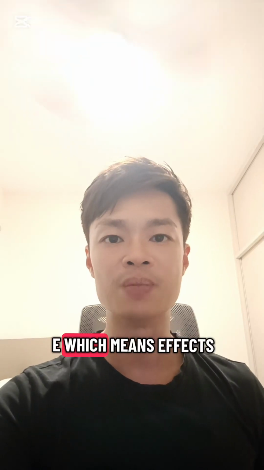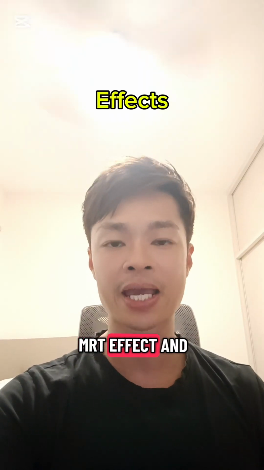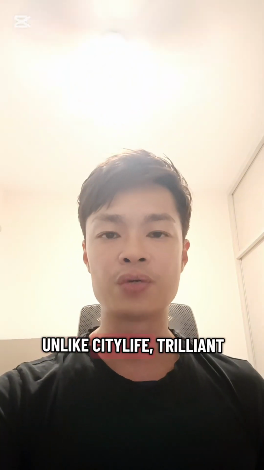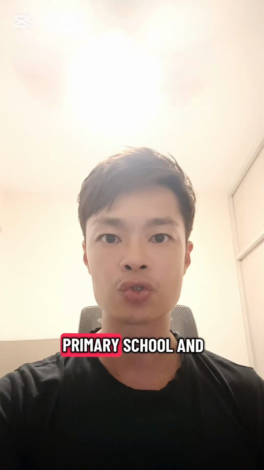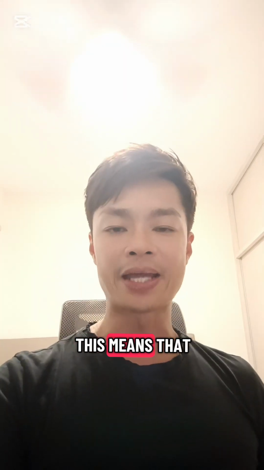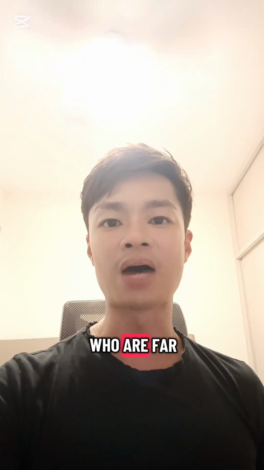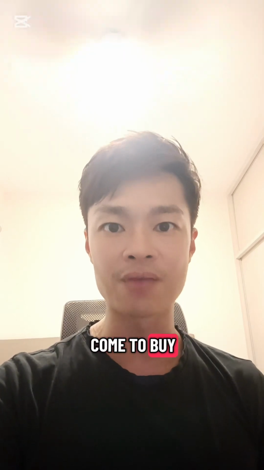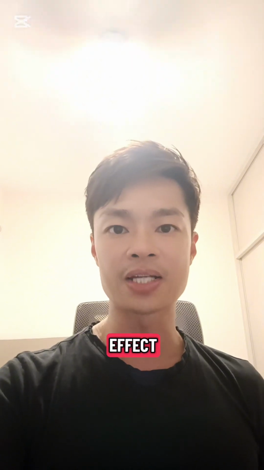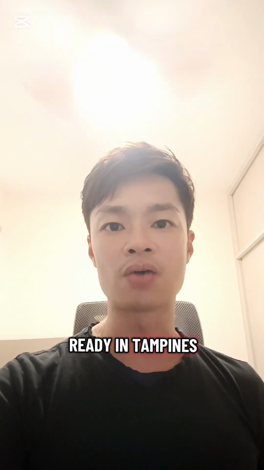Next letter is E, which means effects. There is the MRT effect and the parents effect. Unlike City Life, Trillion is within 1 km from St. Hilda's Primary School, and this is the top school in the East. This means that HDB upgraders in the vicinity and people who are far away from this location are willing to come to buy from you because of the school. For the MRT effect, the Cross Island Line will be ready in Tampines North in 2030.